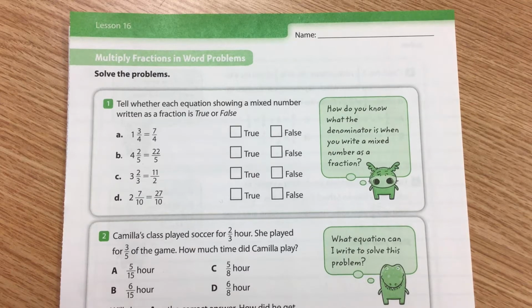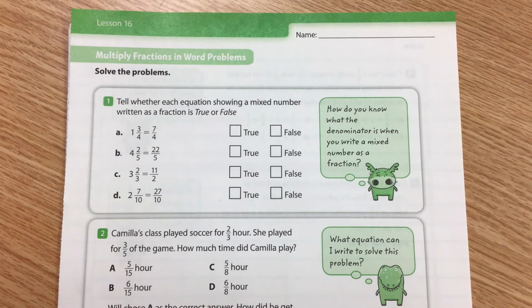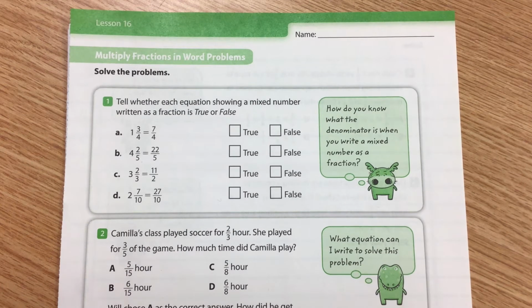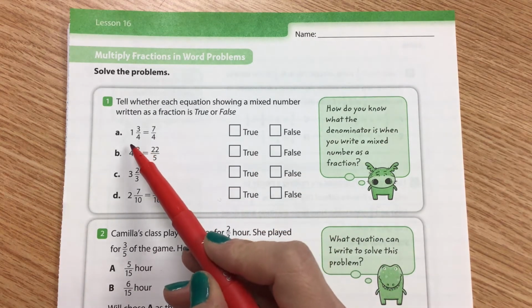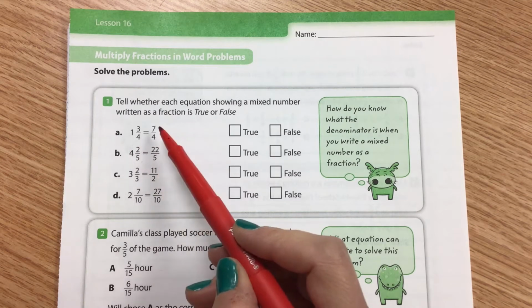We are on lesson 16, multiplying fractions in word problems. Problem number 1 says, tell whether each equation showing a mixed number written as a fraction is true or false. So the first one says 1 3/4 is equal to 7/4.